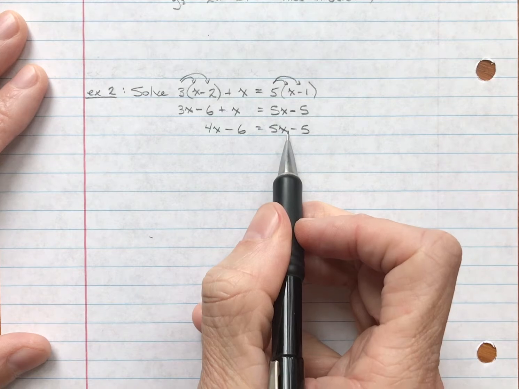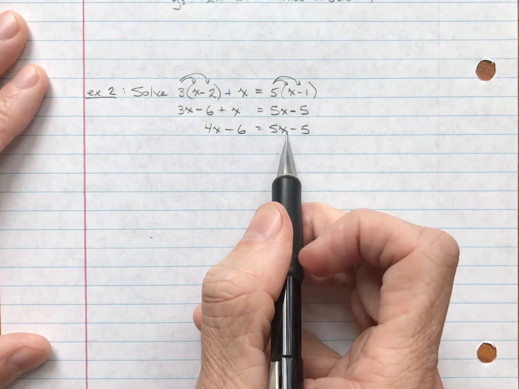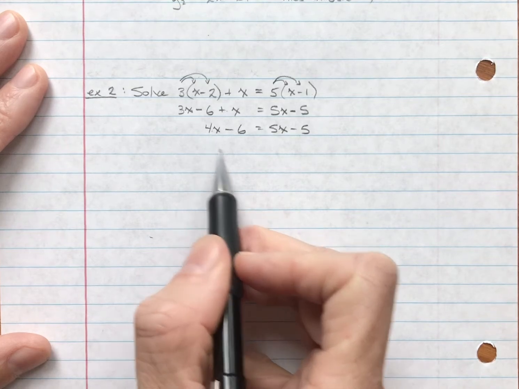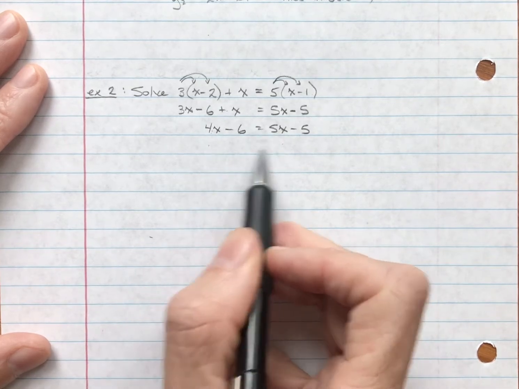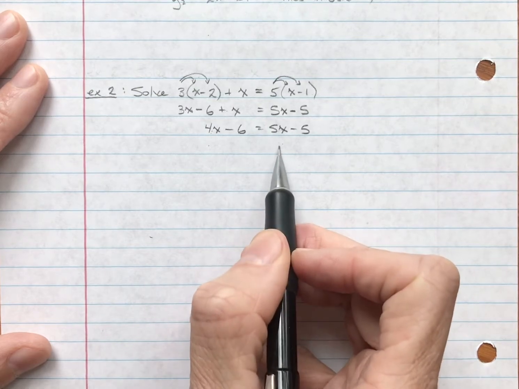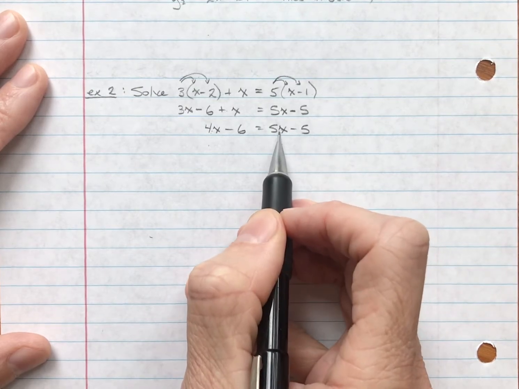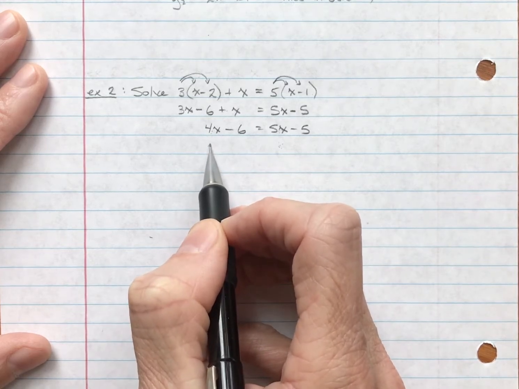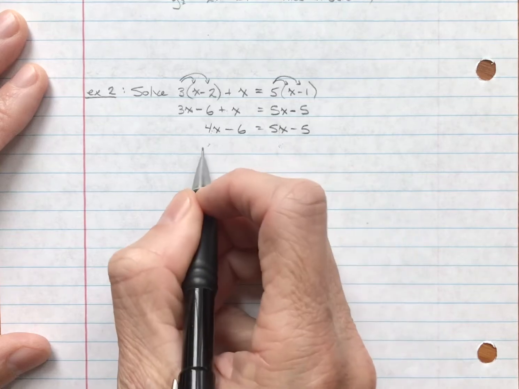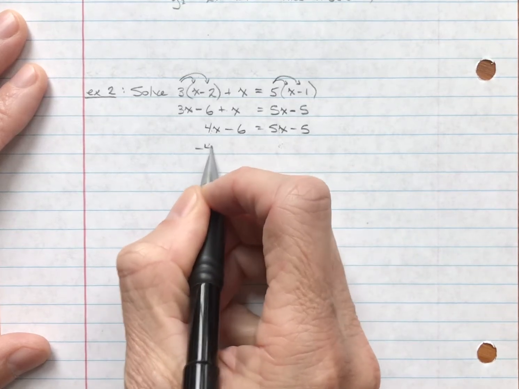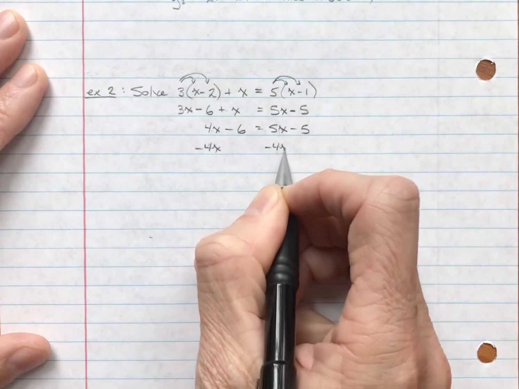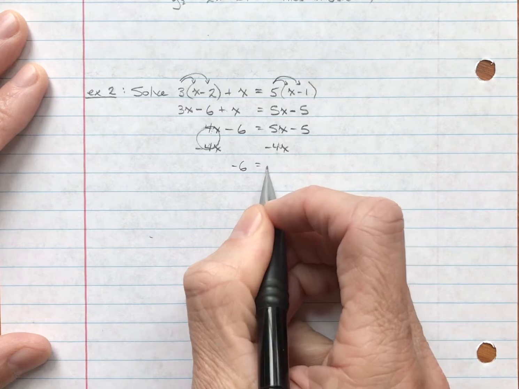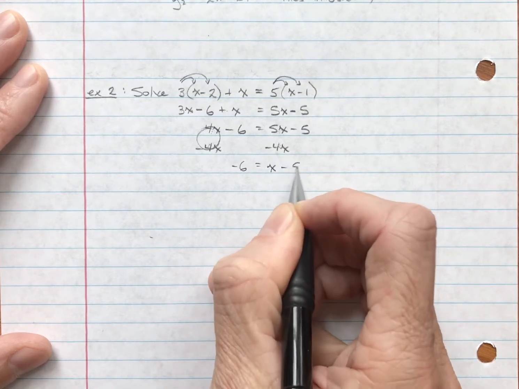Okay, again, taking a look here, I always start with the variable term. I want to keep it positive. If I move my 4x's to this side by subtracting 4x's from both sides, I have a positive x on the right. If I subtract 5x's from both sides, I have a negative x on the left. Not a fan. I'm a fan of keeping my x terms positive, so I'm going to subtract 4x's from both sides. On the left side, I have a -6. On the right side, I have an x minus 5.